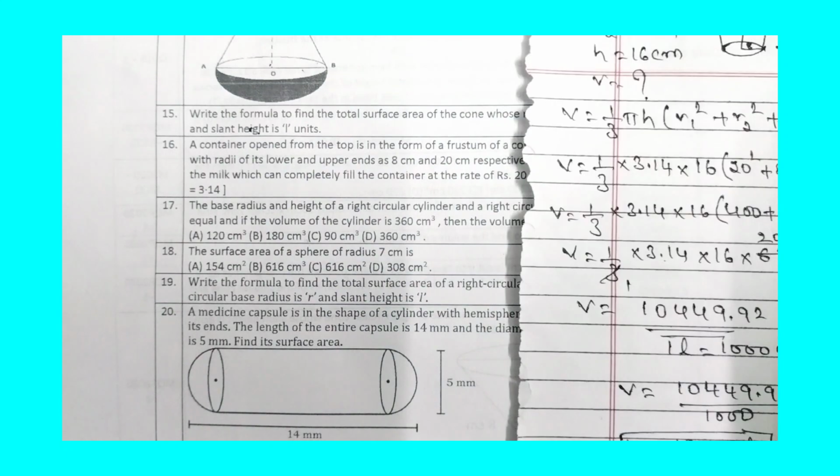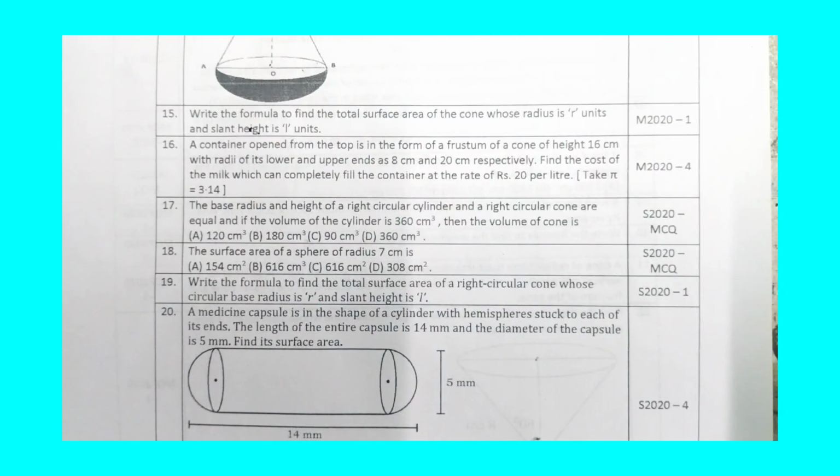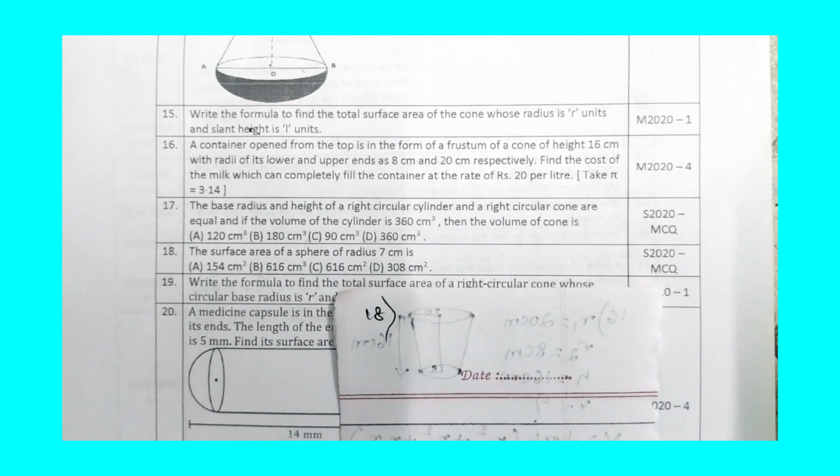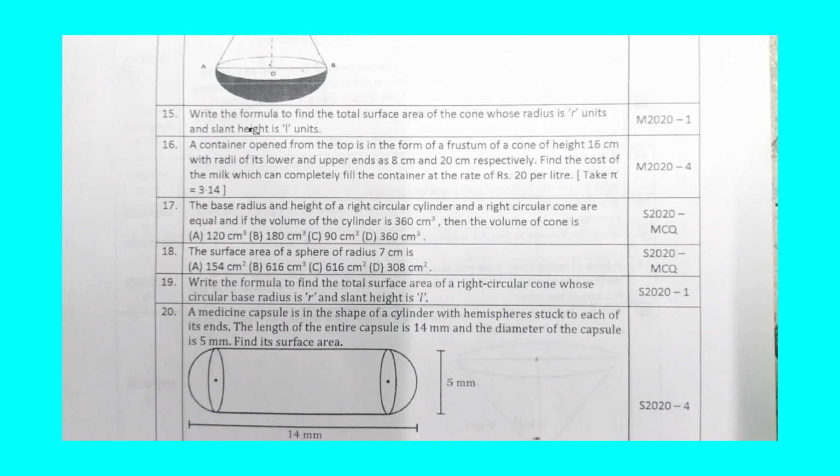This holds when the radius and height of a circular cylinder and circular cone are equal. So like this we have to calculate. Now let us move to the 18th question.